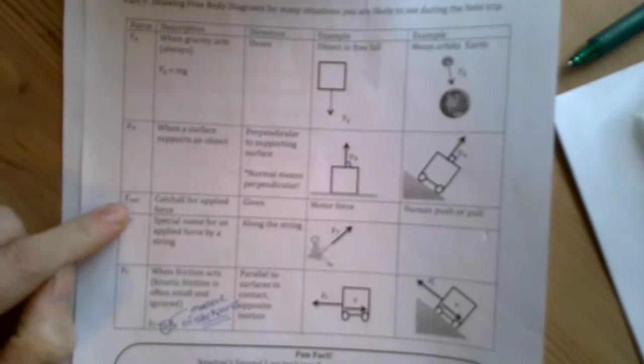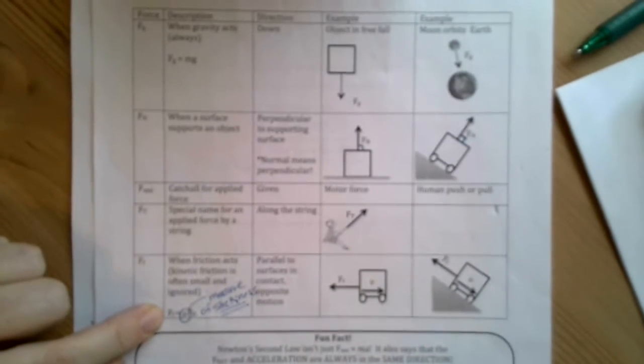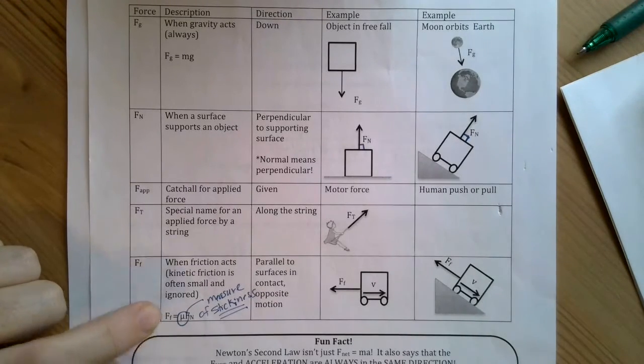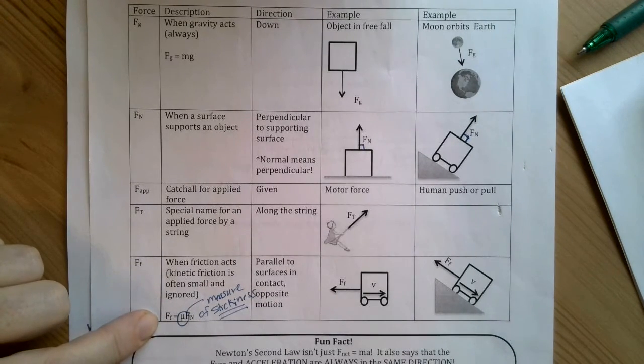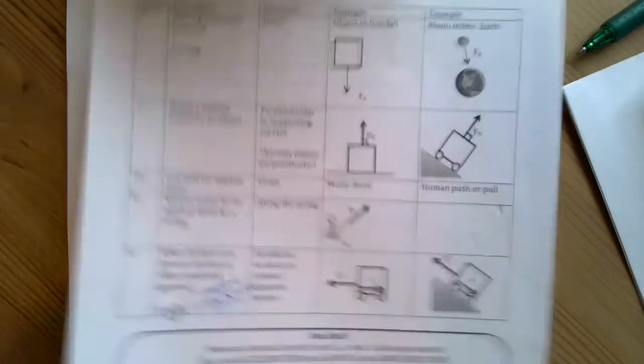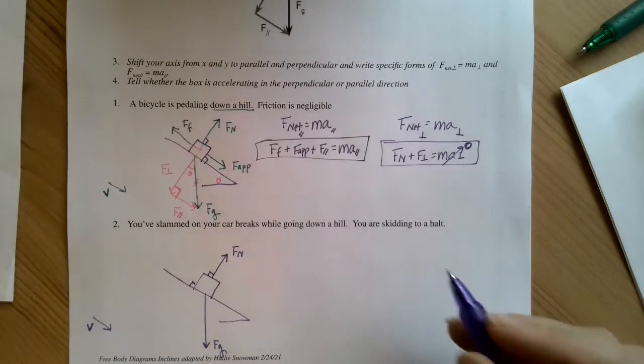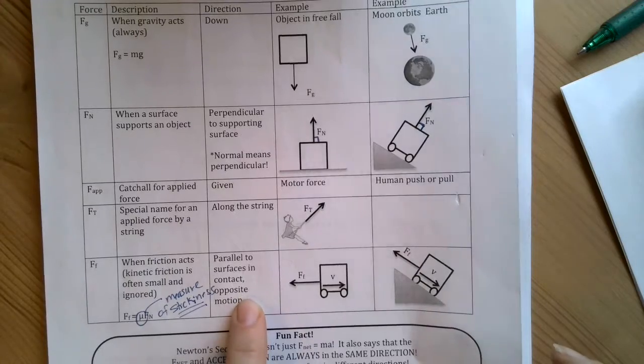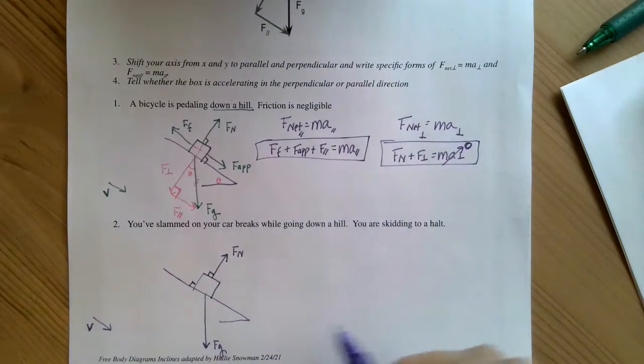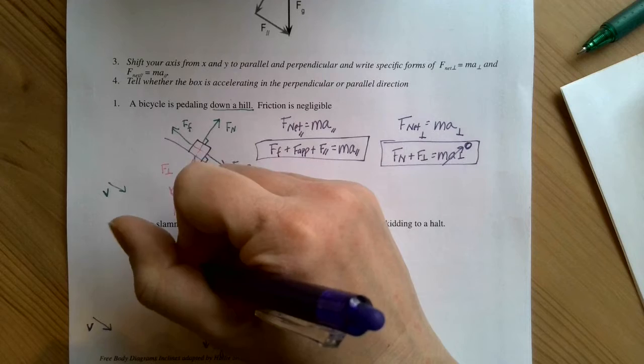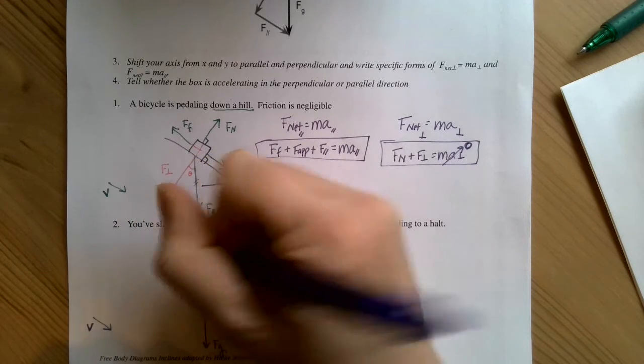What else? Is there an applied force? So we're skidding to a halt. There is a brake force. I'm going to call it a friction force, and the reason is when you call it a friction force, it means you get to use this formula. So it's a little bit better to call it a friction force, although you could call it a brake force or a force applied. So friction forces, remember, go parallel to the surface, opposite motion. Since it's going down the hill, the friction's going to be along the hill, up.